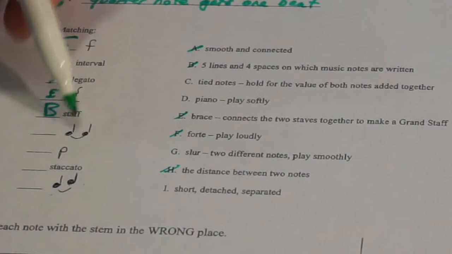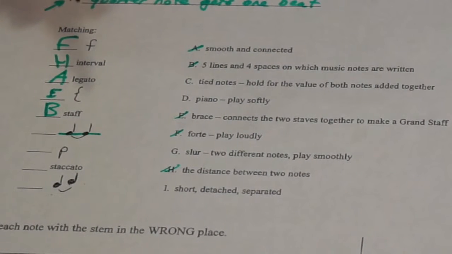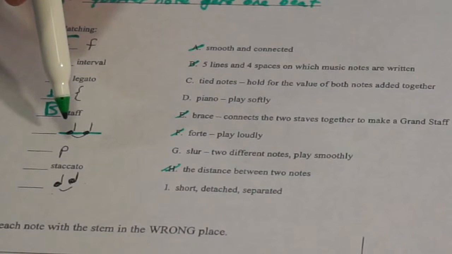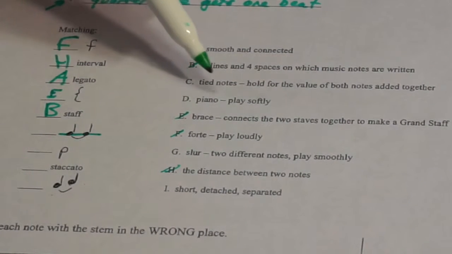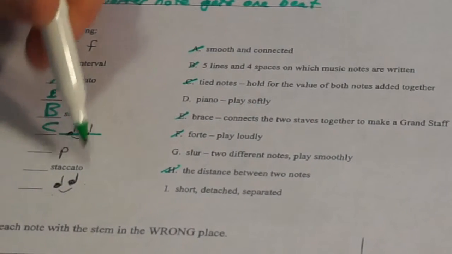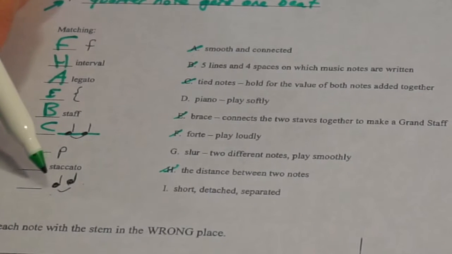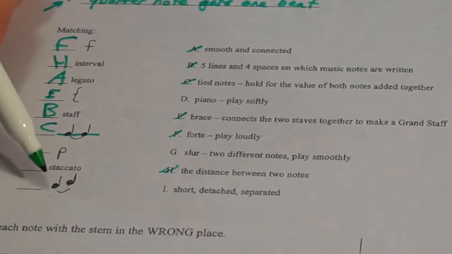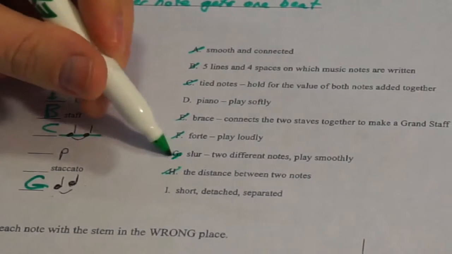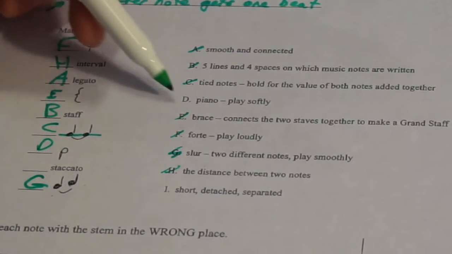This right here, notice how the notes are on the same plane. They are the same note. If they're the same note, it's not a slur, it's a tie, because they're tied together to make even more beats. So hold for the value of both notes added together. That's C. Now this is going to trick you, okay? Tie and slur. Make sure you know the difference. Let's go straight to slur. Slur is down here. It's 2 different notes, and it means to play smoothly. Play legato. All right, then P is piano, which means to play softly. That's part D right there.